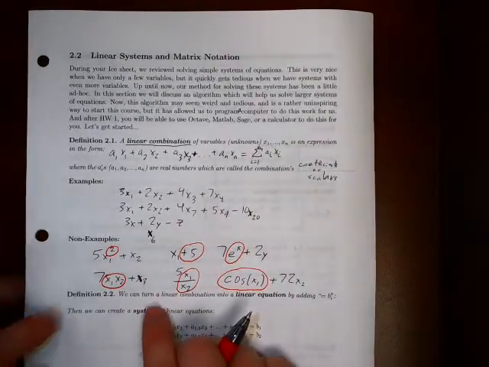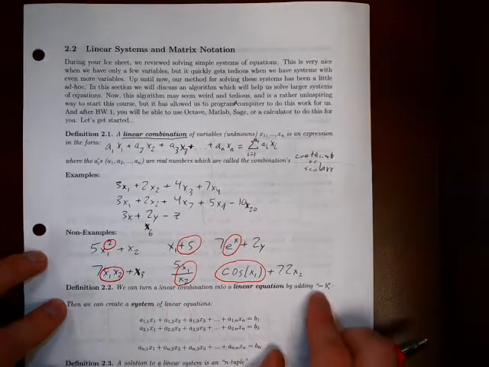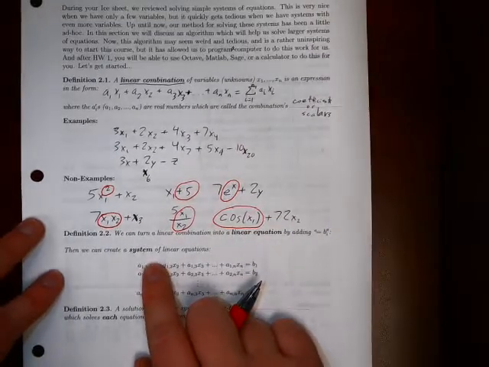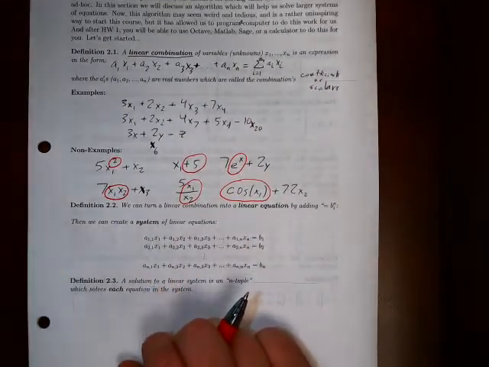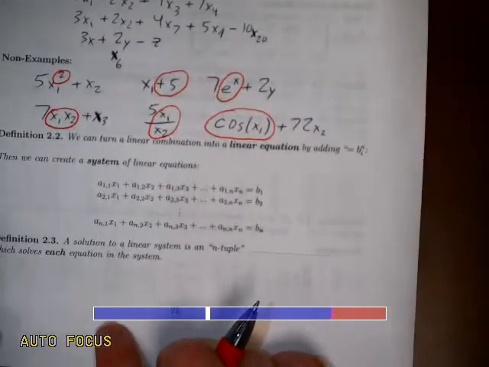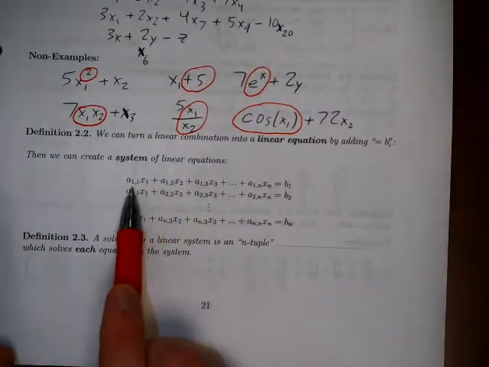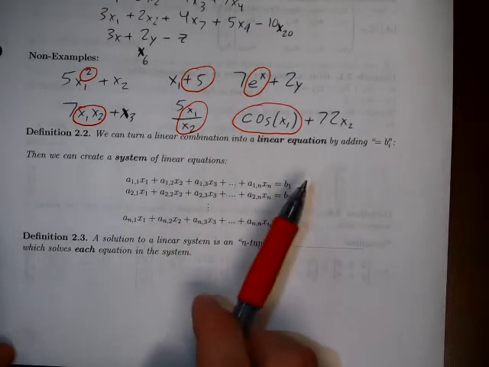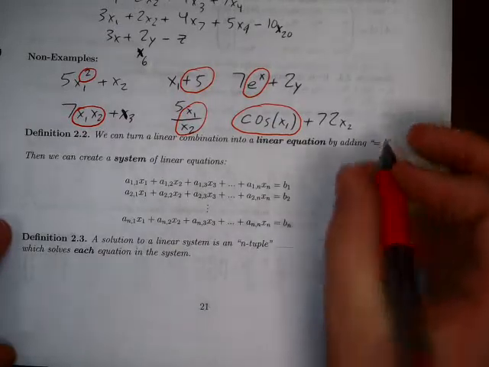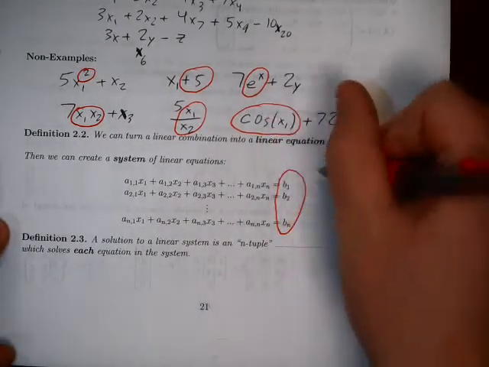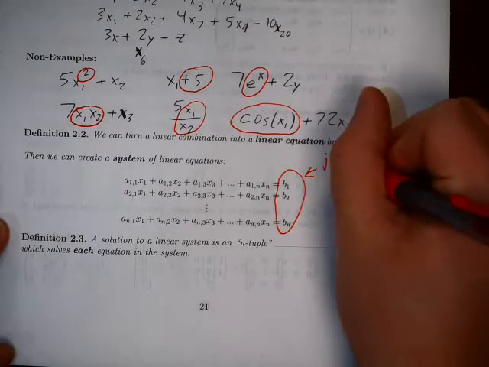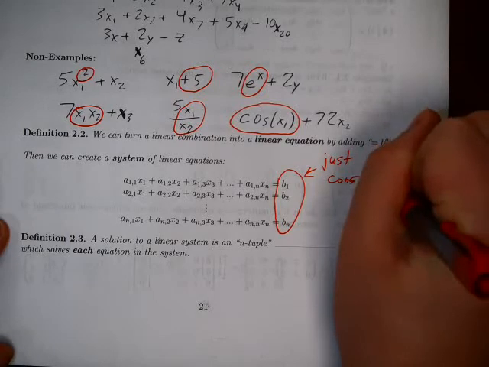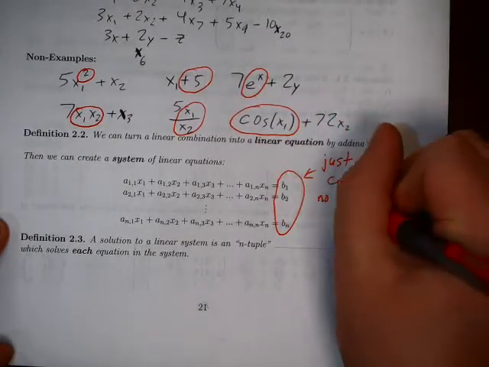Now we can turn a linear combination into a linear equation by adding an equals b sub i. This would allow us to create a system of linear equations. We've kind of seen this already before. The idea is that we have a number of linear combinations over here, and each of them is equal to some constant on the other side. This part on this side is where we put our constants, and note this is just constants. There are no variables here.